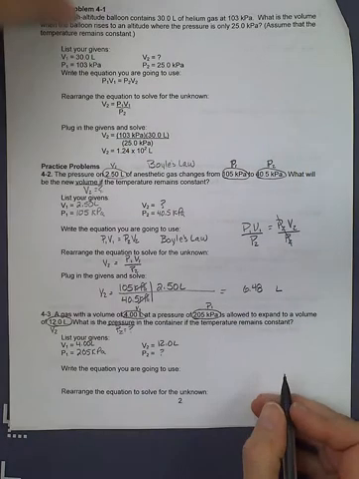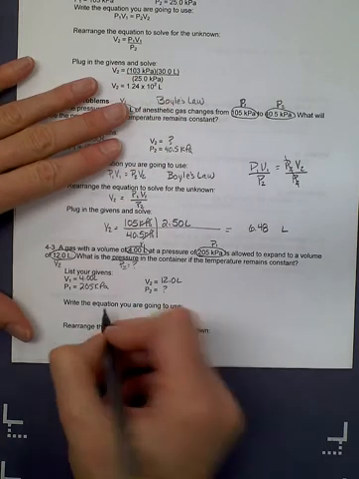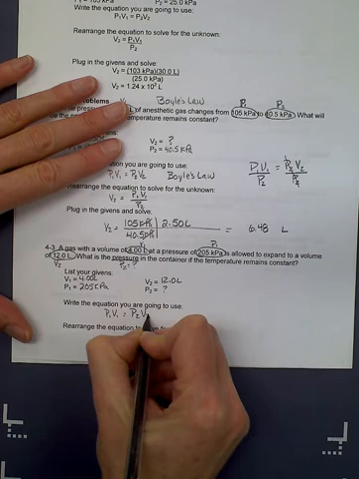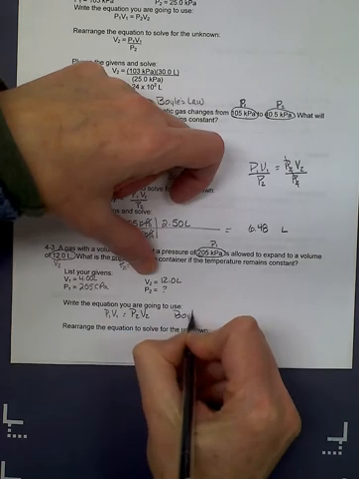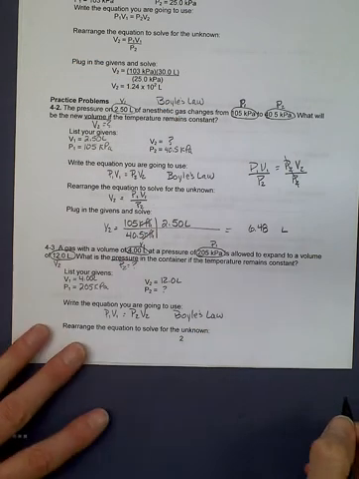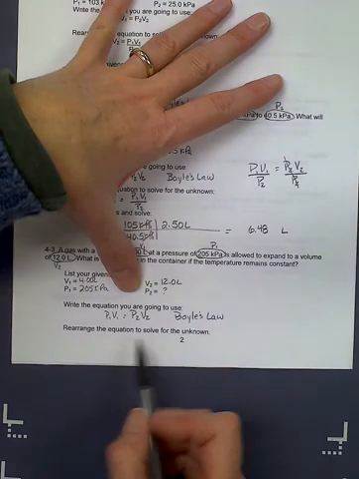So we're going to write the equation that we're going to use, which will be P1 times V1 is equal to P2 times V2. And that is, of course, Boyle's law. You need to know the laws by their names, as well as what they are and what they do. We're going to rearrange this equation to solve for our unknown.